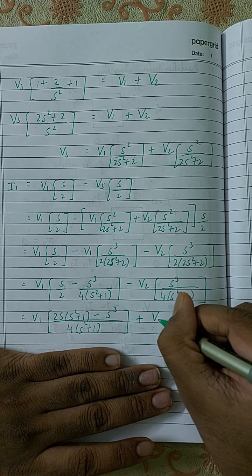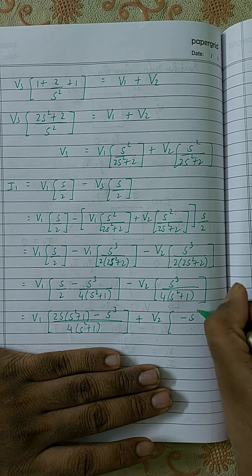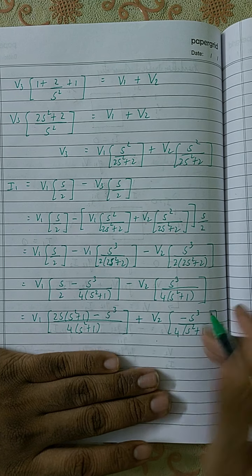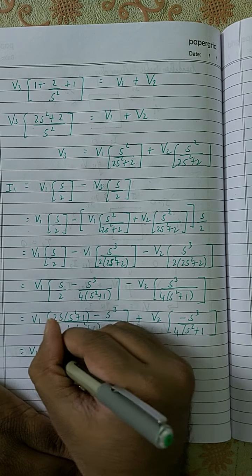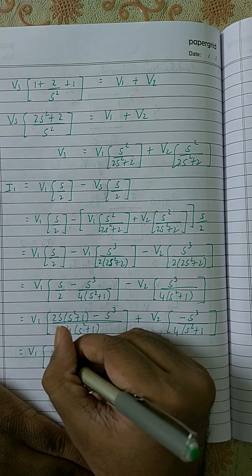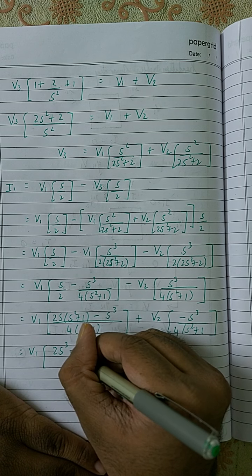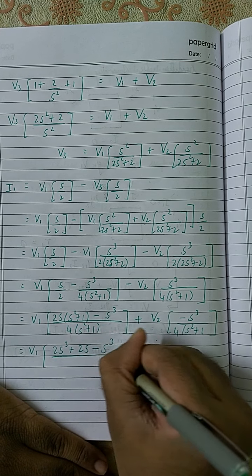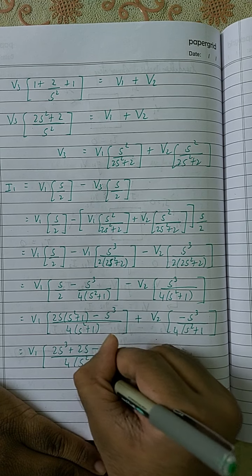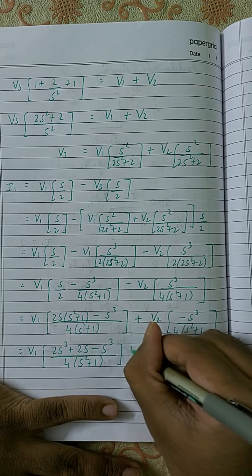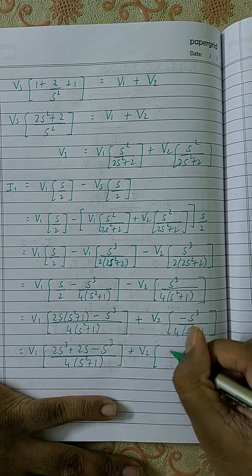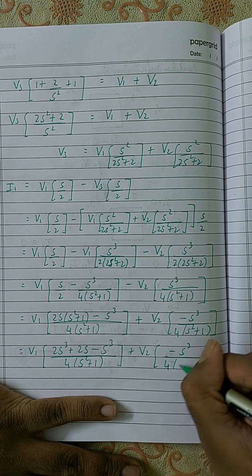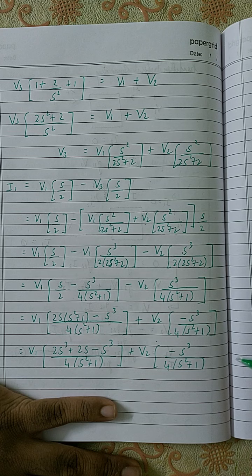Minus, or you can say plus V2 into minus s cube by 4 into s square plus 1. Okay, or this can also be written as V1 into 2s cube plus 2s minus s cube by 4 into s square plus 1, plus V2 into minus s cube by 4 into s square plus 1.